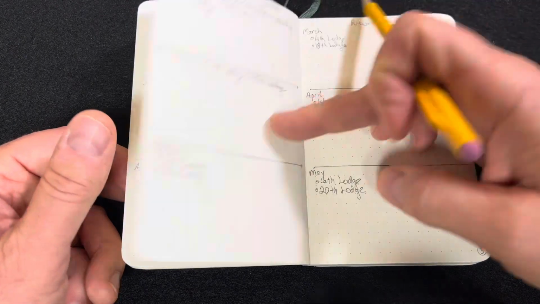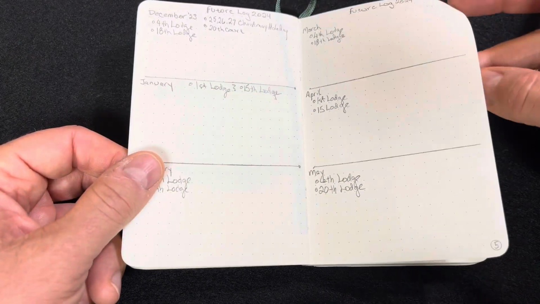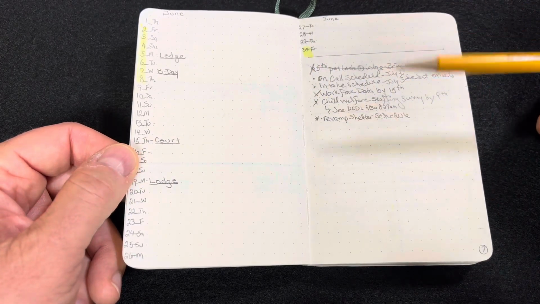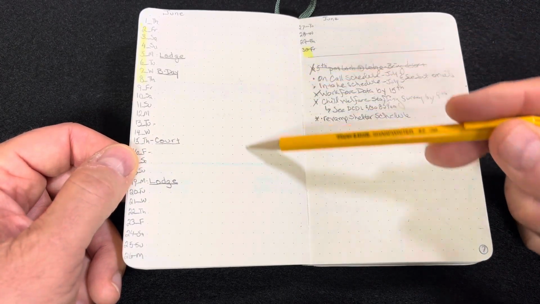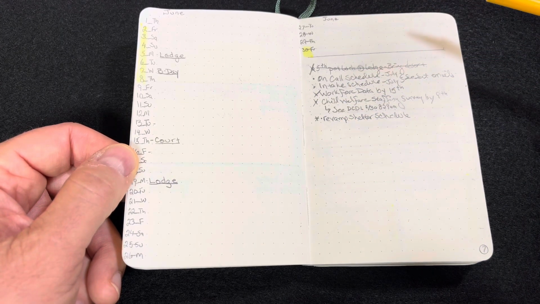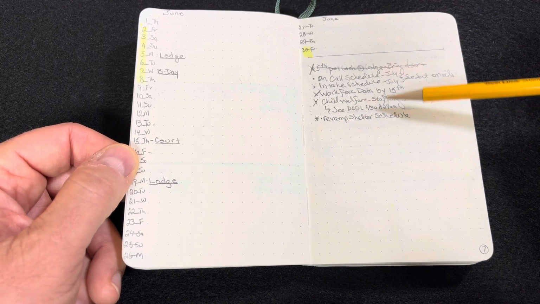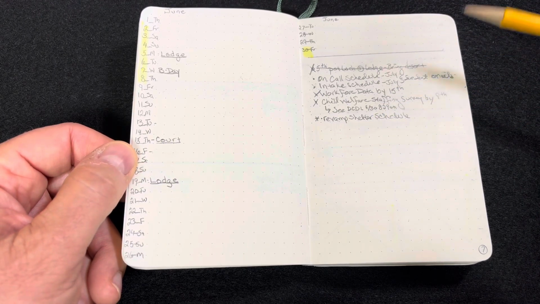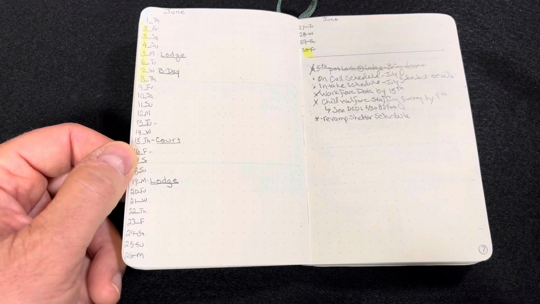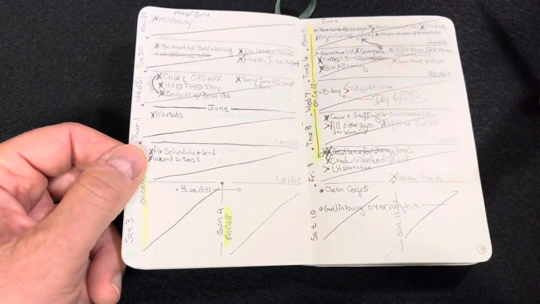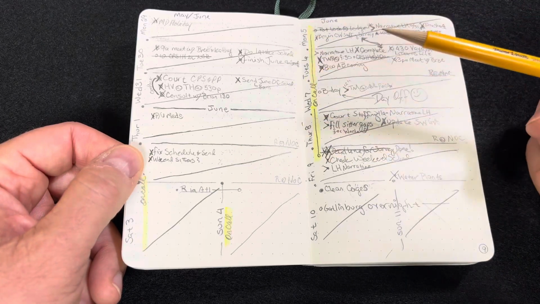And then after your future log comes your monthly spread. And a monthly spread is everything that you intend to do in one month. And you can have a task list, the tasks that you need to get completed in that month. You can keep that here. And then after that is your days as you're going through.